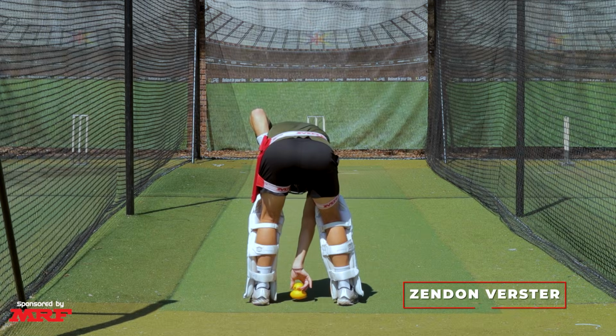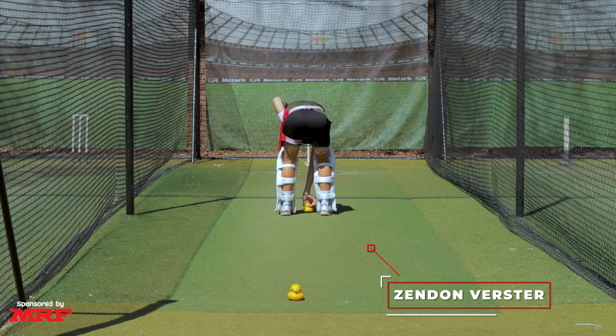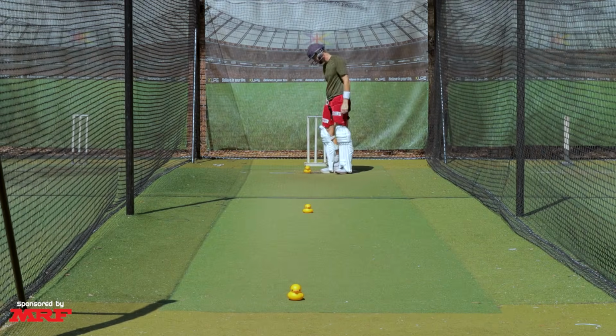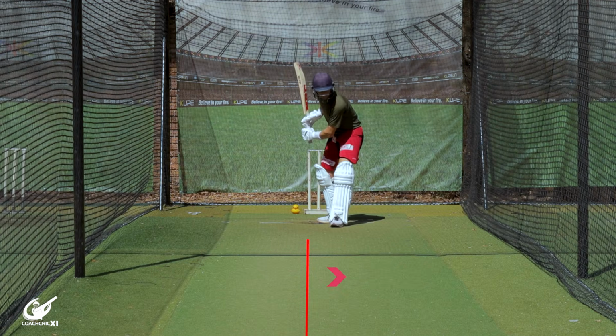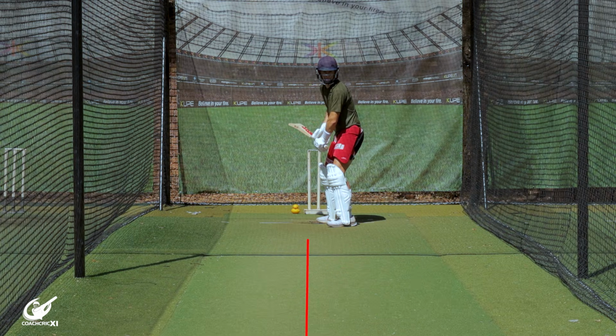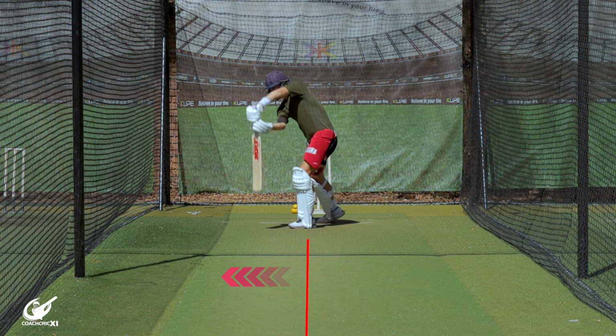The first section we're going to focus on is just the line that we are going to be looking at when we play. The batter, in this case Zenden is going to be our guinea pig, is going to set out a line of cones from which they feel if the ball is on or leg side of that, they're going to look to play to the leg side, or if it's outside the line of the cones, looking to play to the off side.